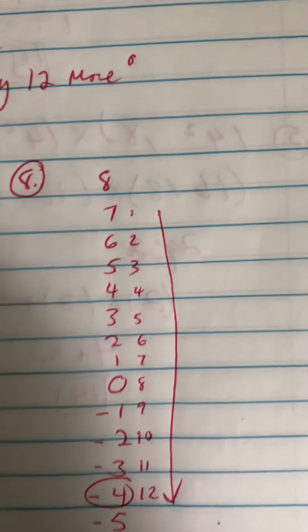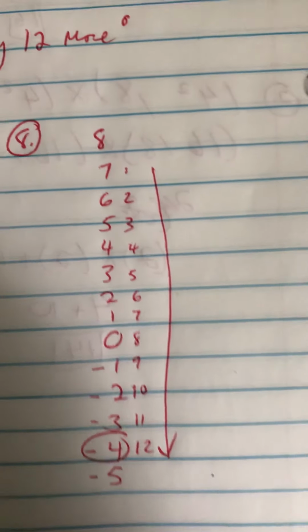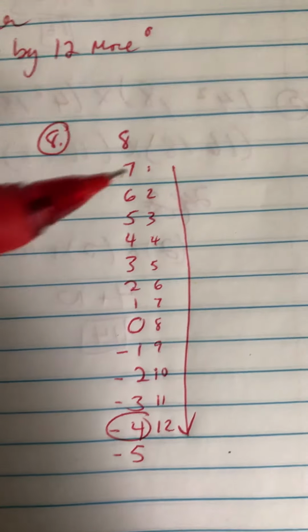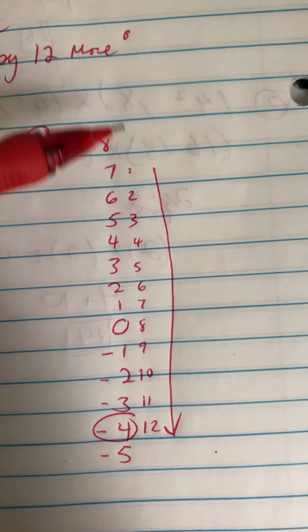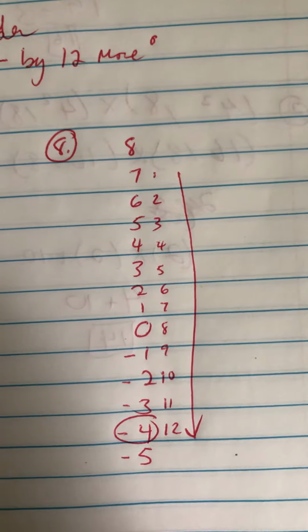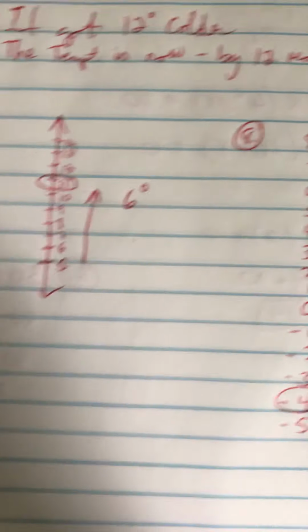So remember, when we think about rising and falling and dropping, we have to figure out this little number line here, and just go from there. Okay. All right. Not bad. Number 9. We're pretty good. We're almost done.